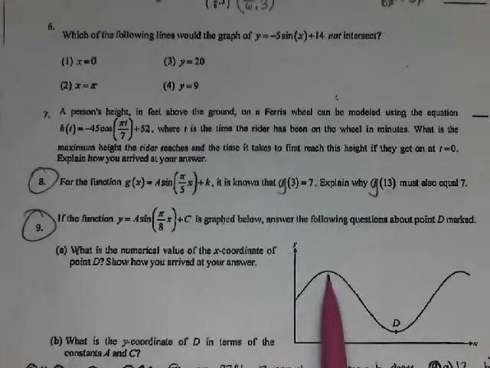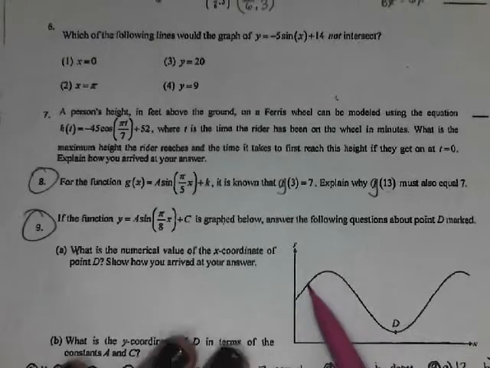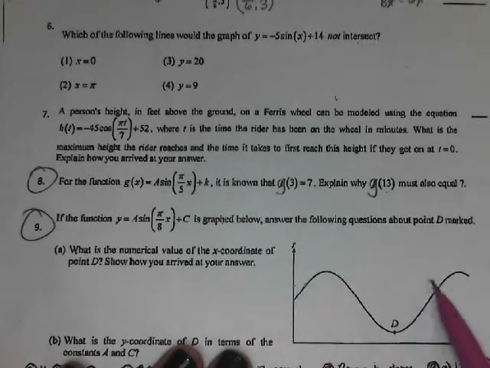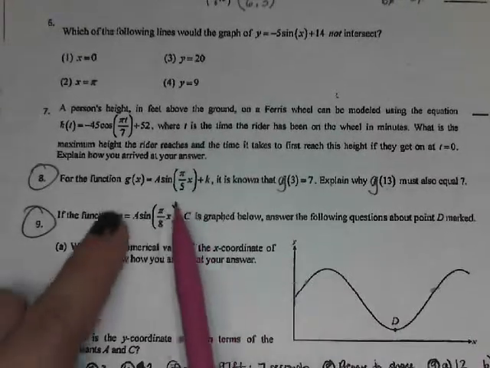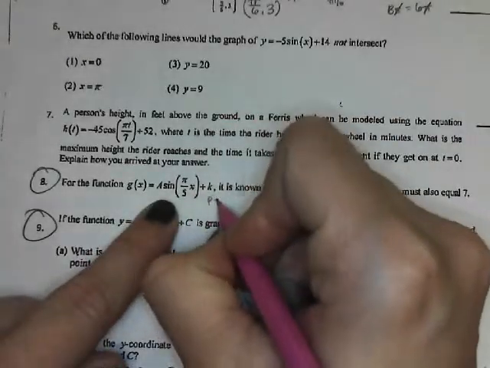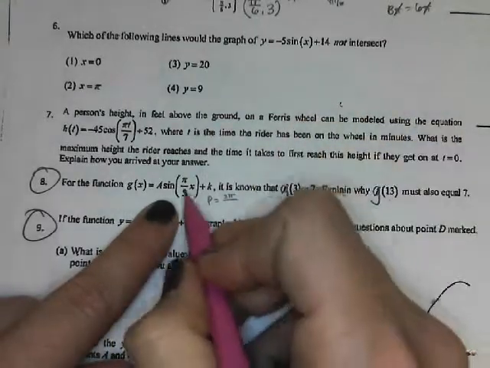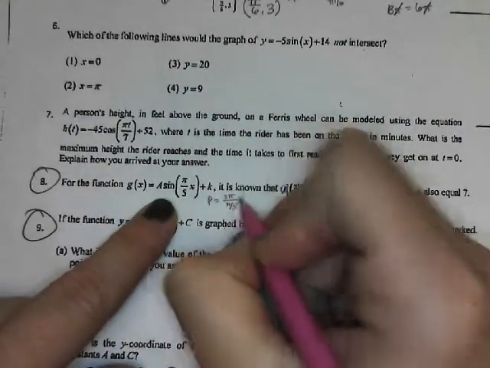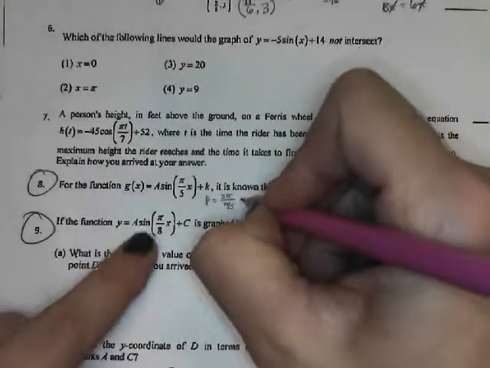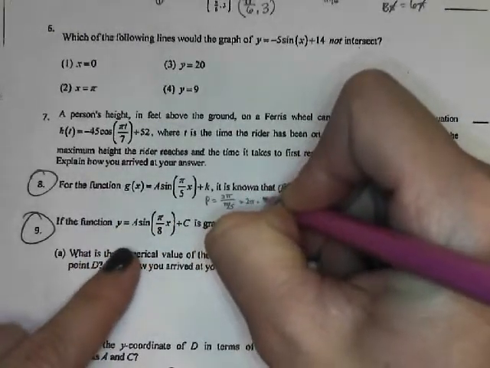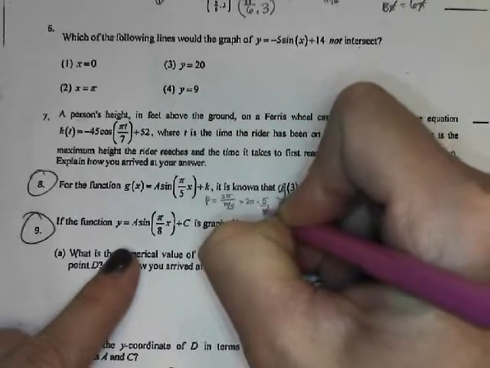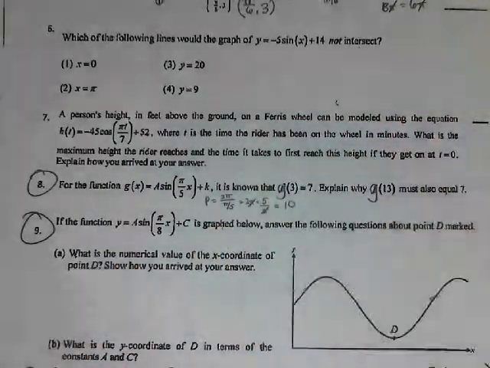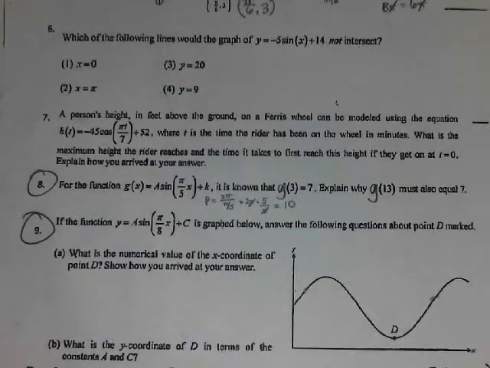So whatever your period is, it's going to hit whatever that value is again 1 period later, and again 1 period later. So in this particular problem, your period is 2 pi over the b value, which is pi over 5. So we're going to keep, change, flip that. So keep the 2 pi, change, and flip the pi over 5 to 5 over pi. Your pi's cancel, and your period is 10. So that means every 10 units, we're going to be hitting the same value.